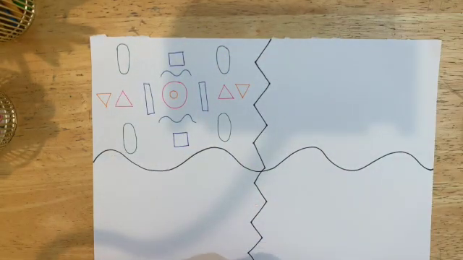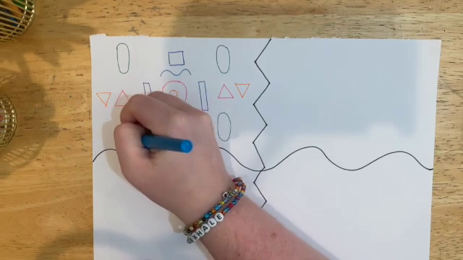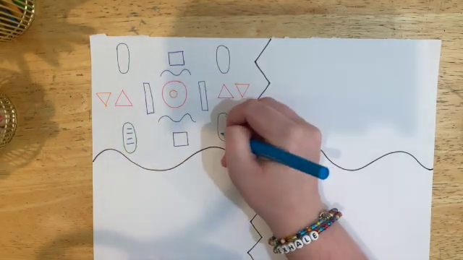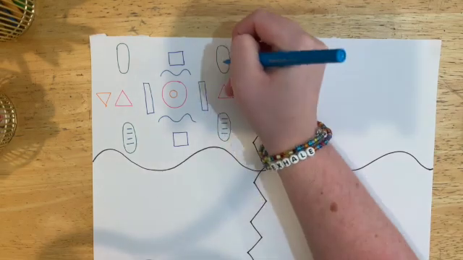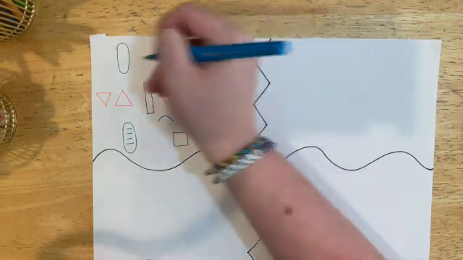As you guys can see, once I do something to one side, I'm immediately going and doing it on the other so that I can keep this symmetrical the whole time.